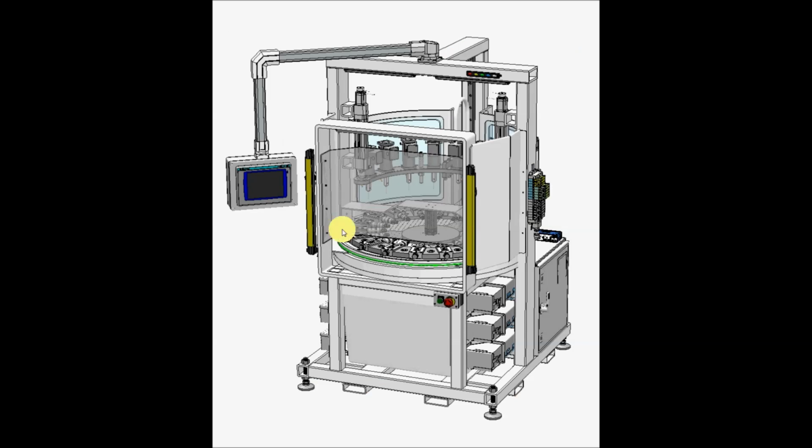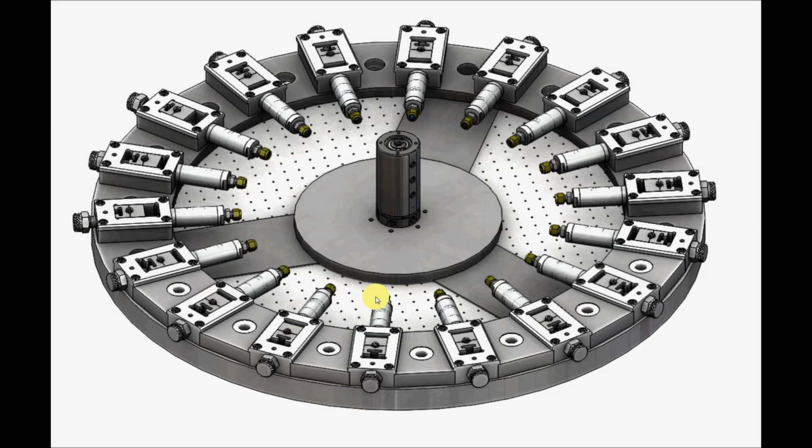So in one of my old designs, I had a table like this that needs to index. And inside the table are fixtures, as you can see here. It clamps on this workpiece so that work can be done on it. So I had to make a decision. What kind of cylinder am I going to include? Am I going to spec a double acting or a single acting cylinder?